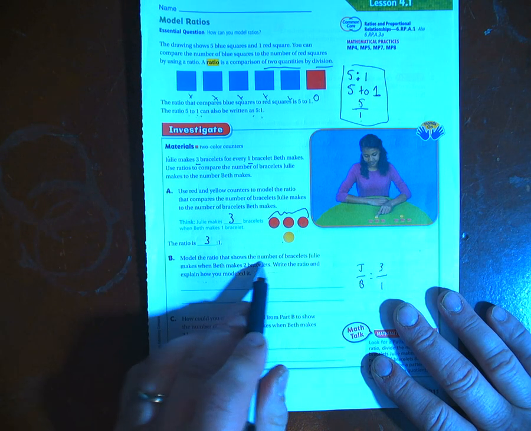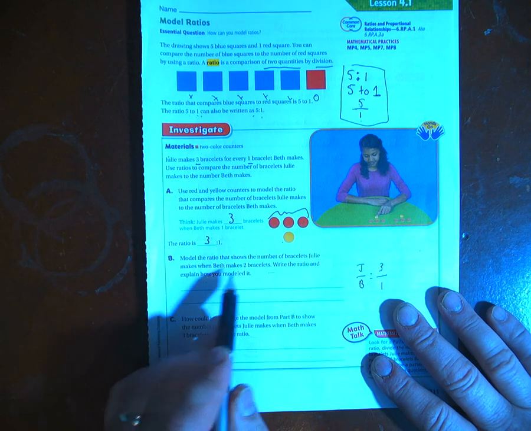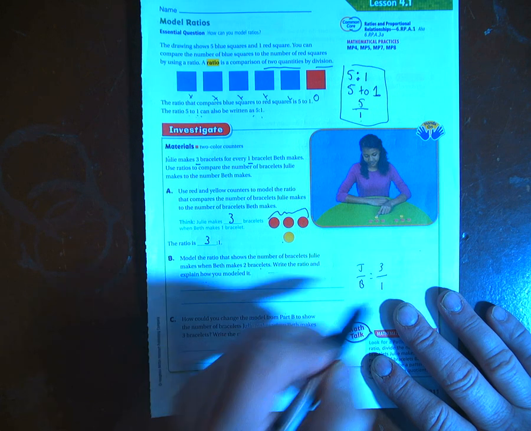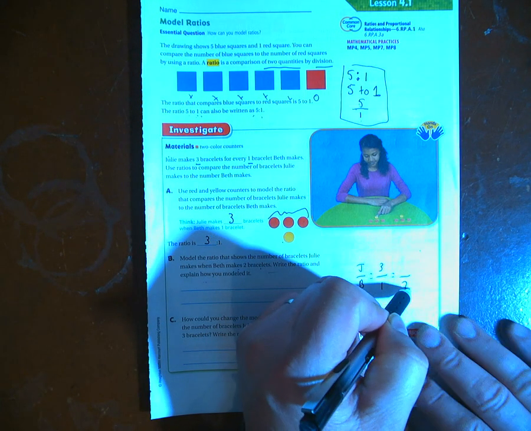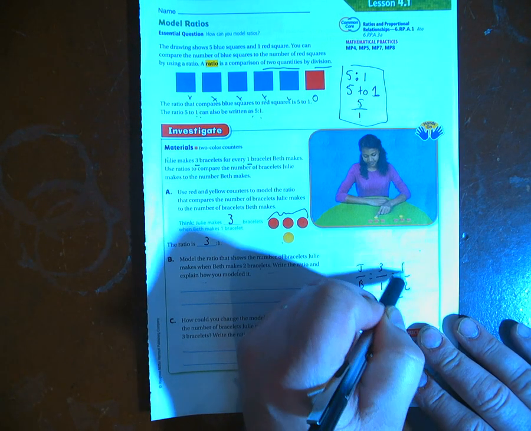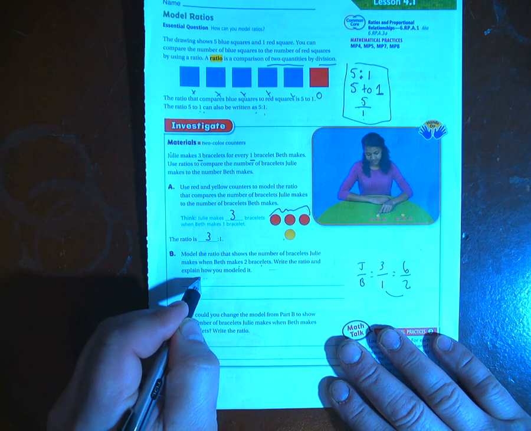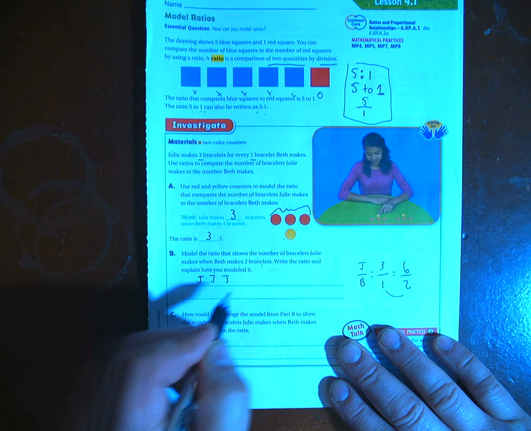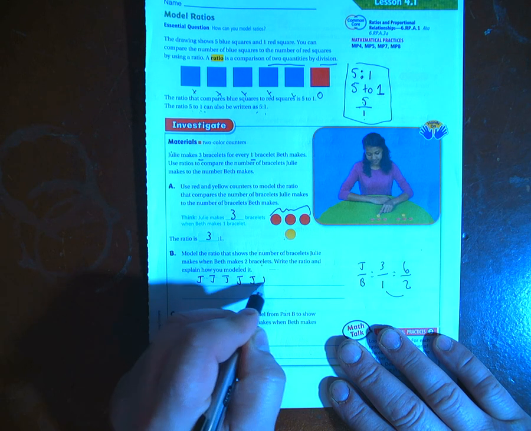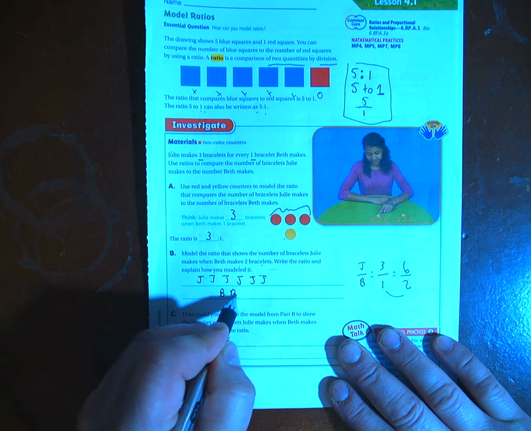Model the ratio that shows the number of bracelets Julie makes when Beth makes 2 bracelets. So we could say if Beth makes 2, that means Julie would make 6. So modeling it would be something like Julie, Julie, Julie, Julie, Julie, Julie, Beth, Beth.